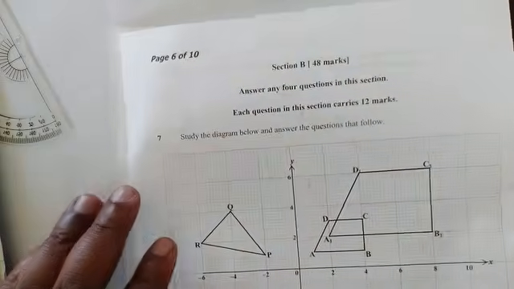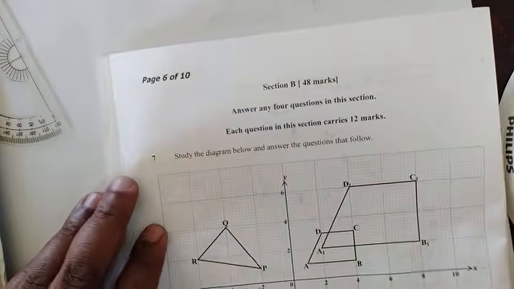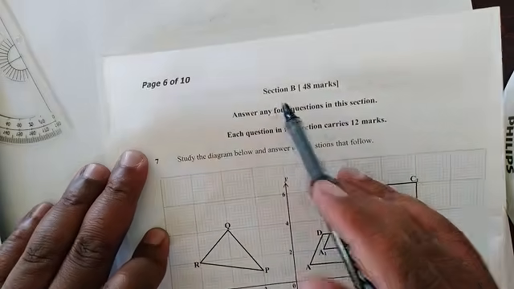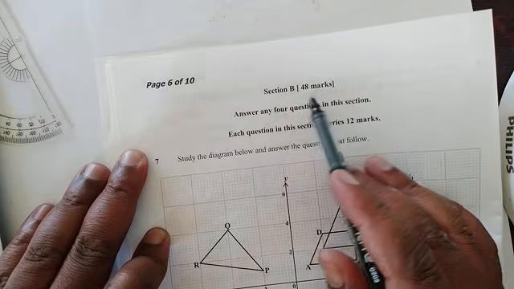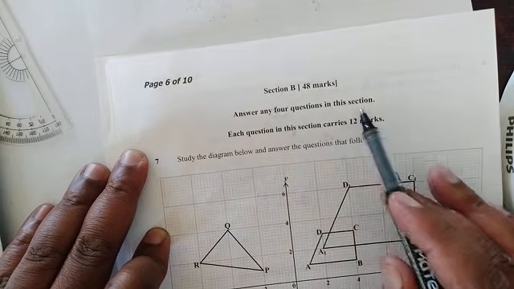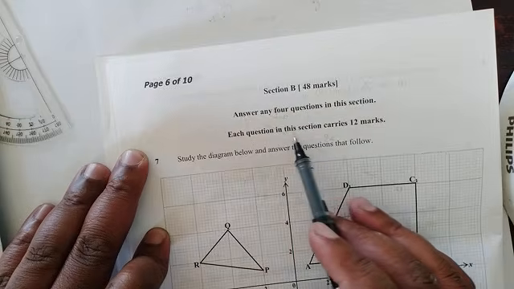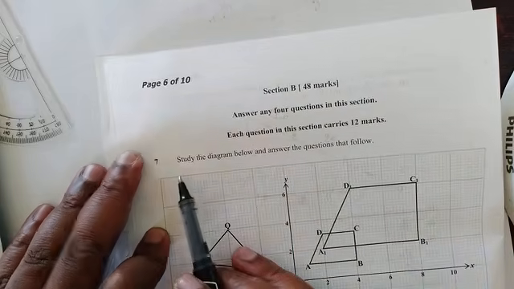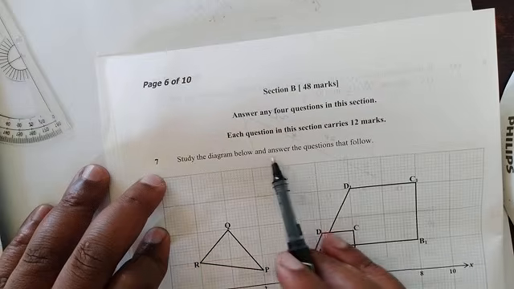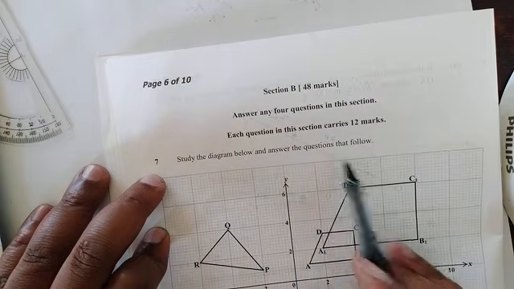Okay, so we are done with paper 1. We can go to section A, I mean section B. Section B has 48 marks. We are saying answer any 4 questions in this section. Each question in this section carries 12 marks. Okay? Question 7. Study the diagram below and answer the questions that follow.